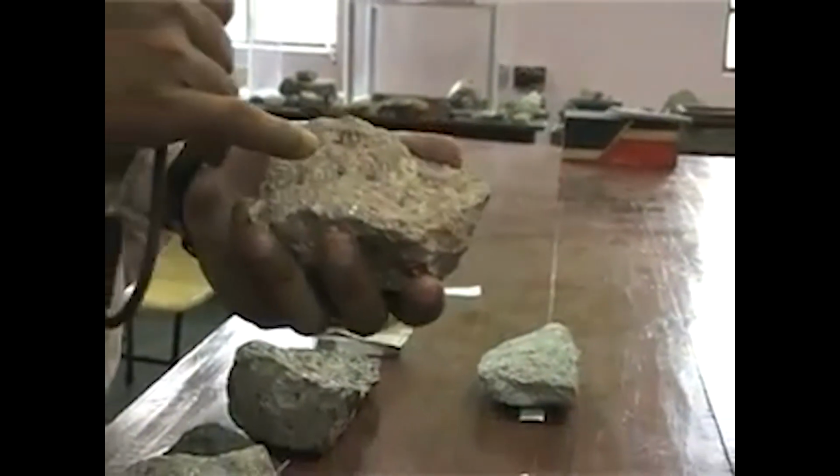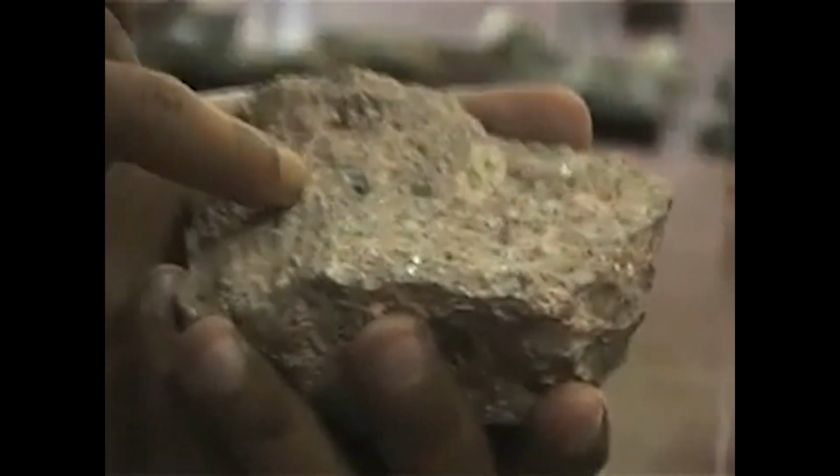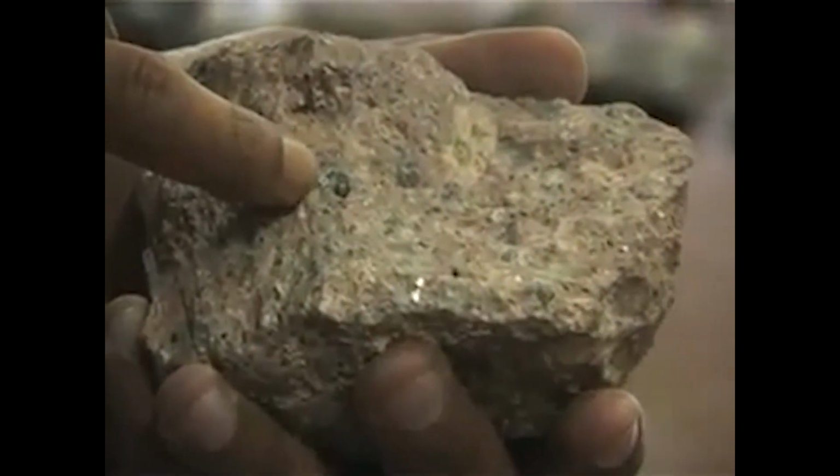Again, we have got feldspar with little or no quartz in this particular case. So the pinkish, light colored background is once again feldspar, and there are some mafic minerals. You can see there are quite a few mafic minerals in this particular rock mass as well.